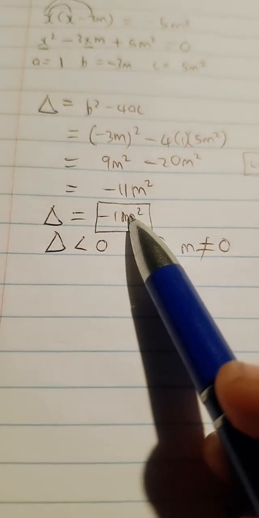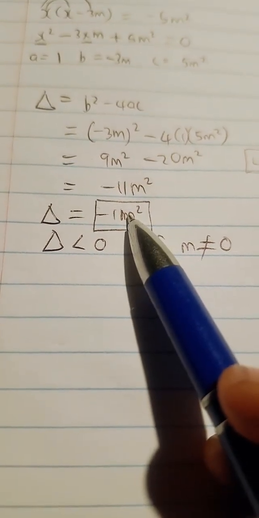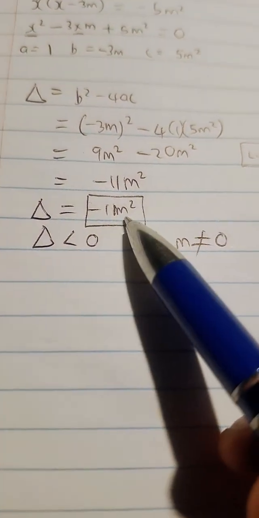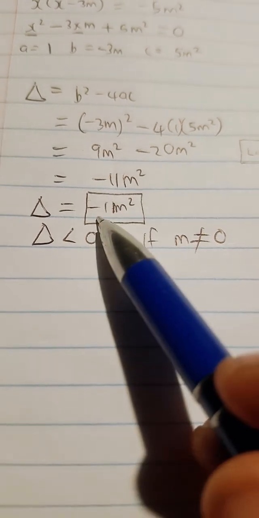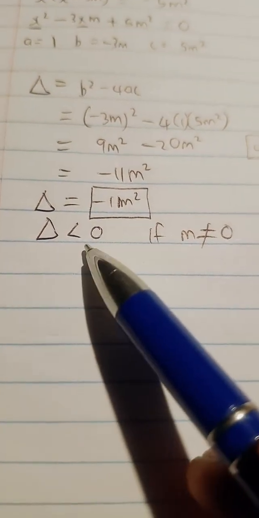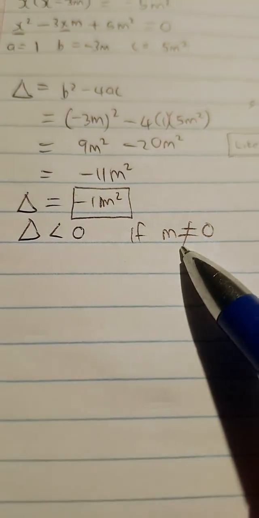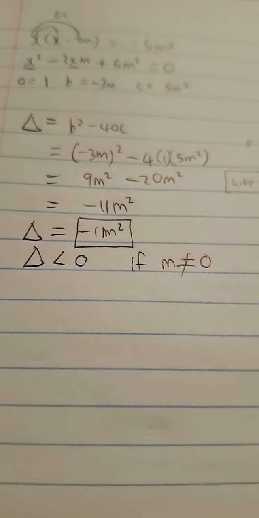Any other number you substitute here in the place of m, you are going to square it and get a positive number. That positive number is going to be multiplied with a negative number, and that will give you a negative outcome. A negative outcome, meaning delta is forever going to be less than 0 as long as m is not 0. Guys, are you hearing my explanation well here?